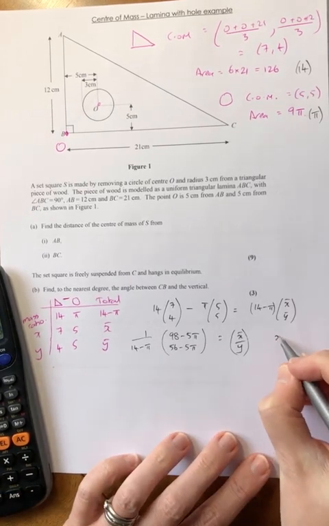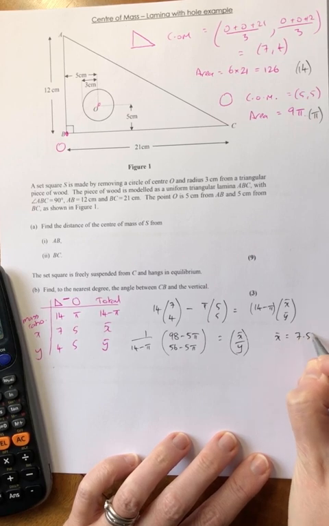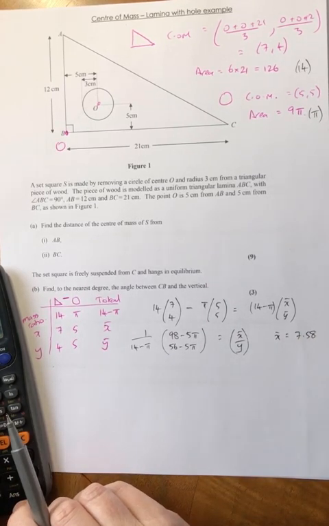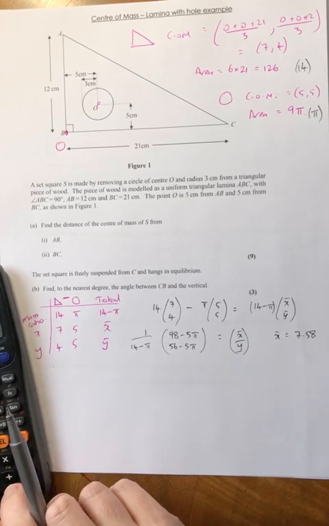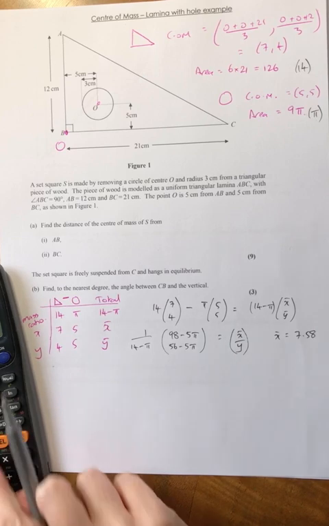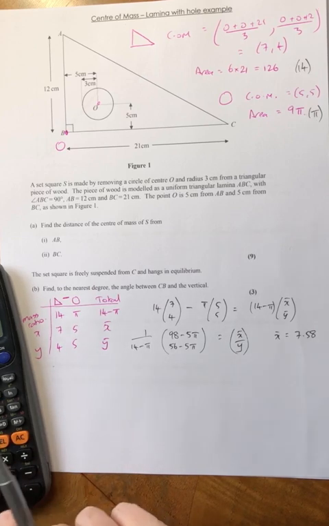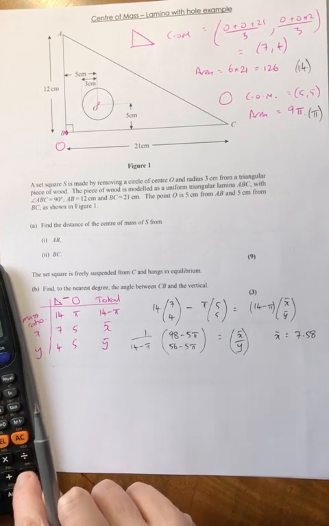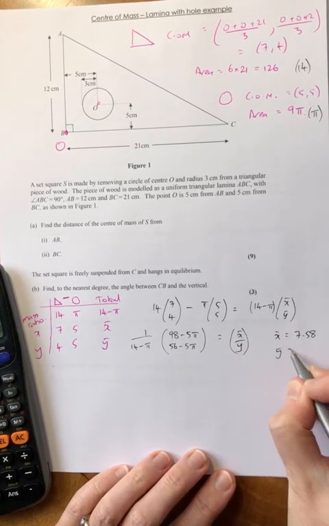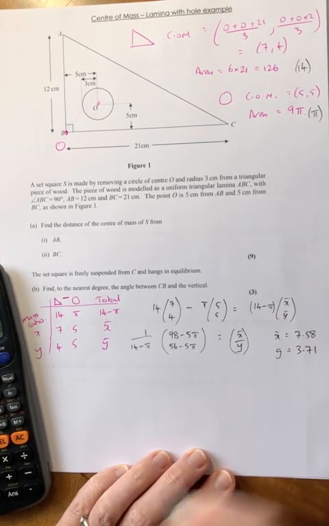So I get the x bar is 7.58. If I now do the same on my other, I will have 56 minus 5 pi over 14 minus pi. Y bar is 3.71.